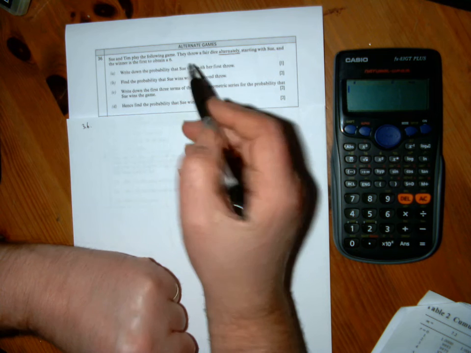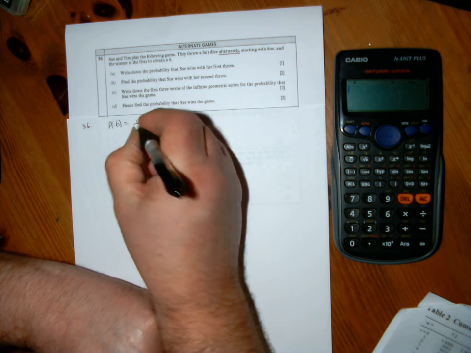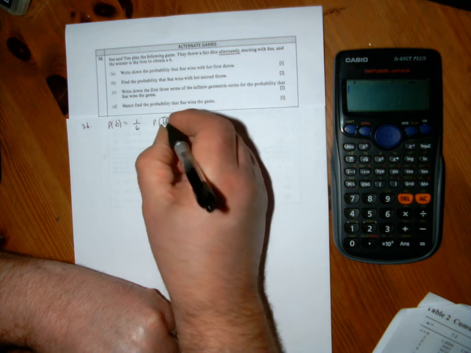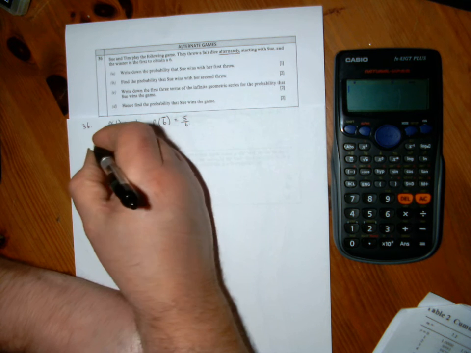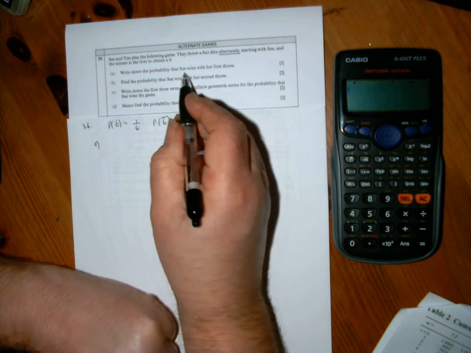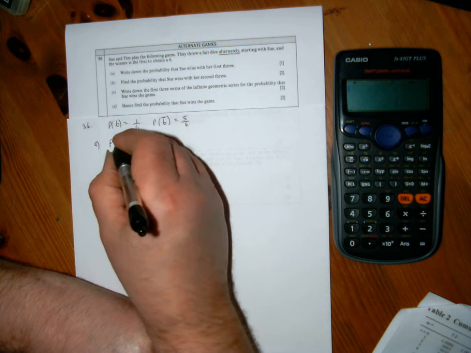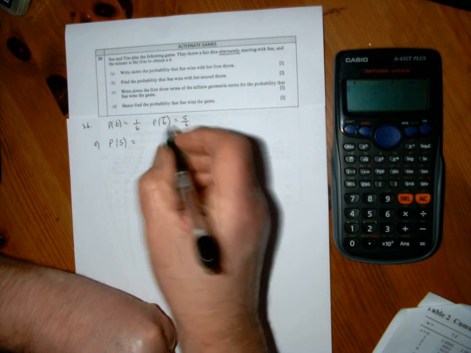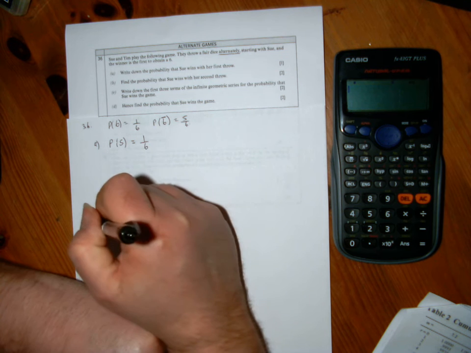So on a dice, the probability of throwing a 6 is 1 out of 6, and the probability of not throwing a 6 is 5 out of 6. So part A, probability Sue wins on the first throw: that's 1 out of 6, the probability she throws a 6.